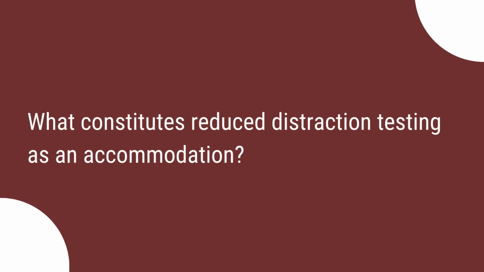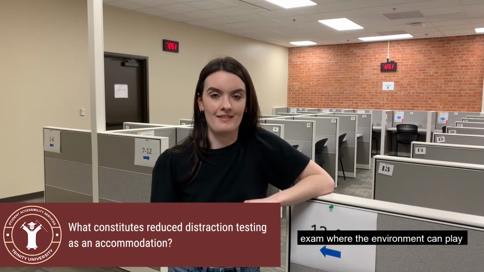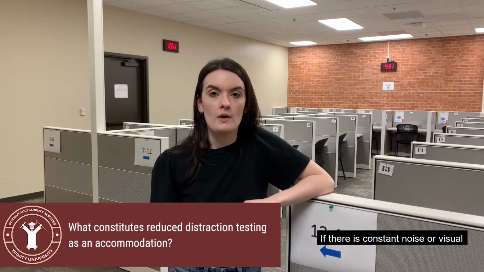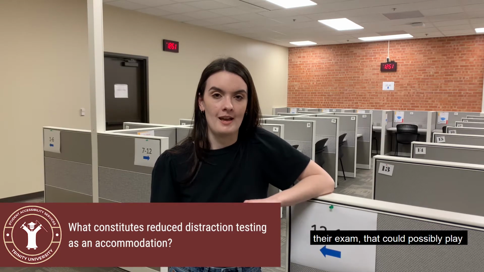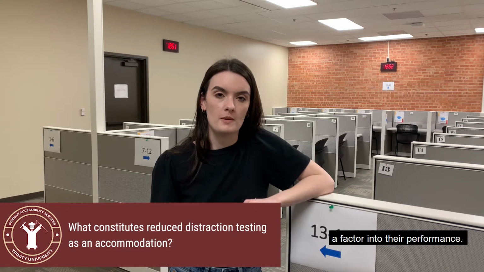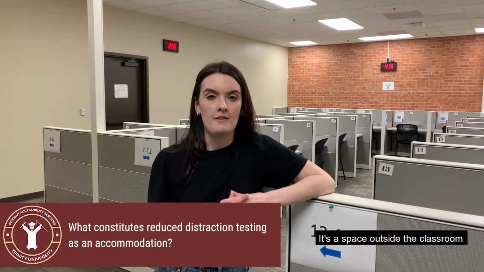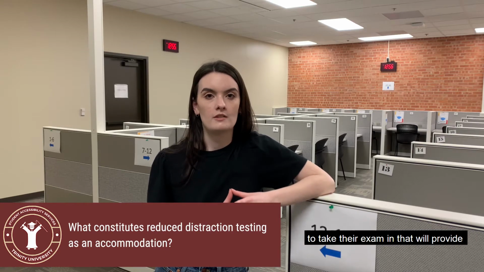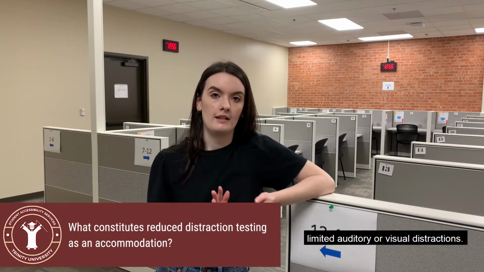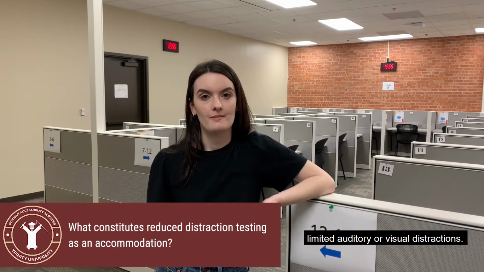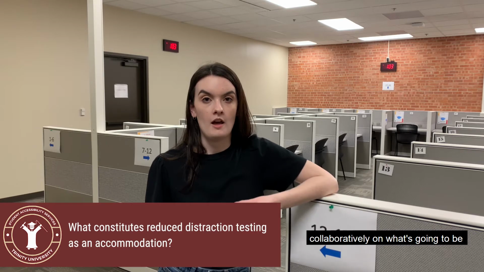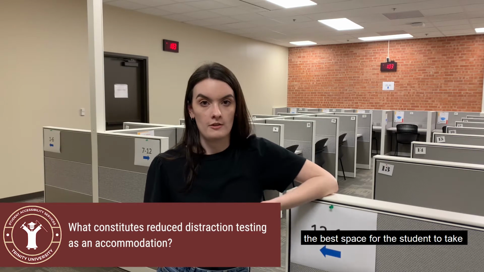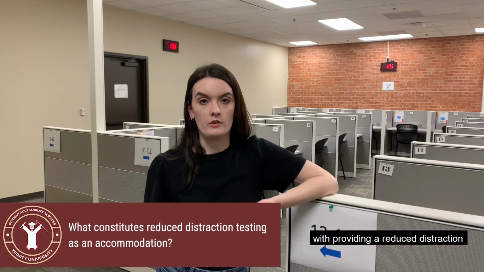What constitutes reduced distraction testing as an accommodation? There are some students, while they're taking their exam, where the environment can play a factor into their performance. If there is constant noise or visual movements happening during their exam, that could possibly play a factor into their performance. A reduced distraction environment can help with this. It's a space outside the classroom which the student has permission to take their exam in that will provide limited auditory or visual distractions. Students and professors can work collaboratively on what's going to be the best space for the student to take their exam in that's going to help with providing a reduced distraction environment.